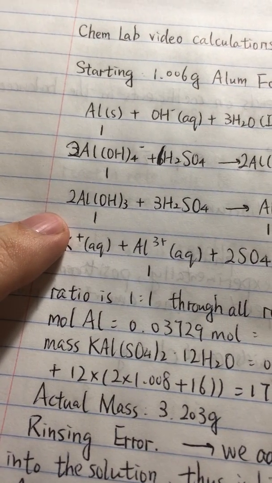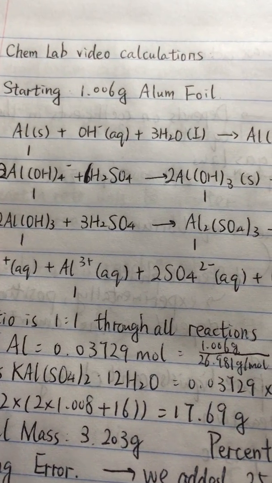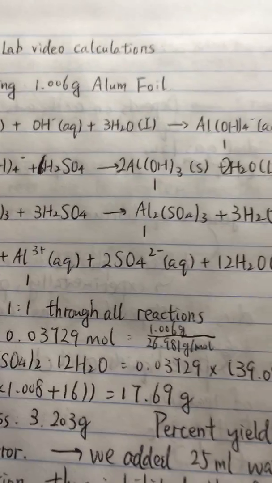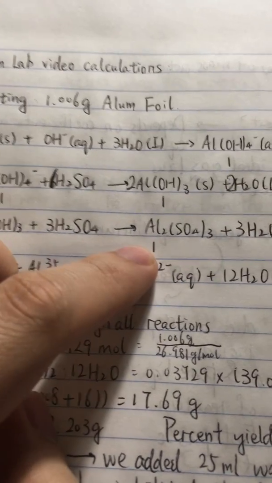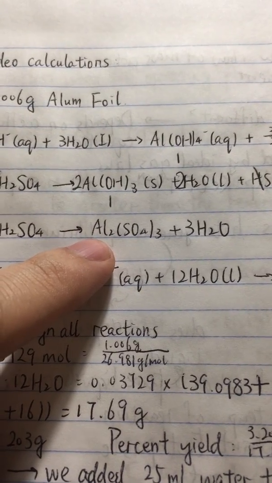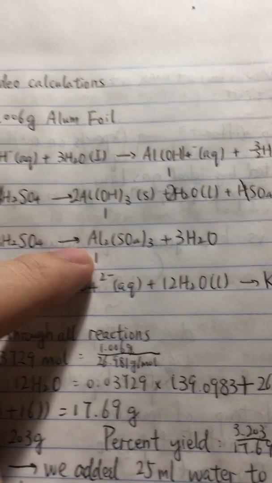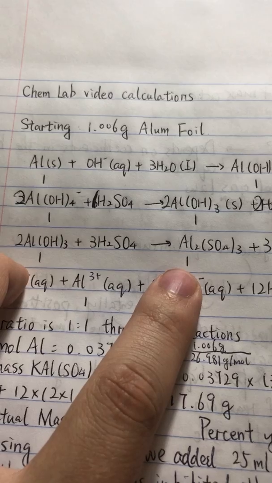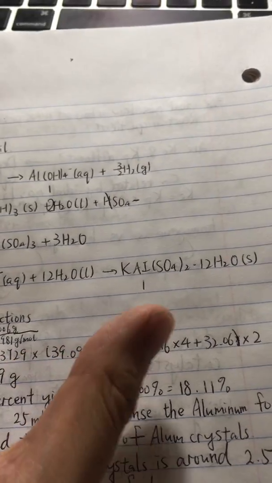And then the next equation is aluminum hydroxide reacting with the excess sulfuric acid, and as you can see, the ratio of reactants is still 1:1. Keep in mind, since the aluminum sulfate is soluble, really this is 2Al, which is 2 aluminum ions here, so the molar ratio of those two is still 1:1. So x here, and then x will still be here. And finally the last one is the formation of alum crystals, and the ratio between alum and the alum crystal is still 1:1.